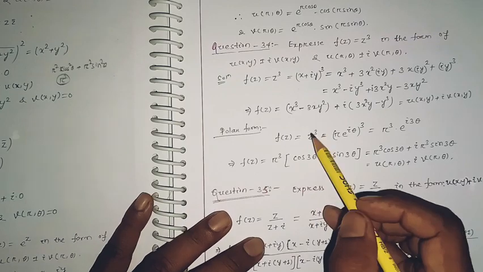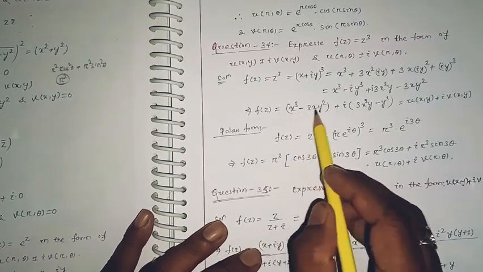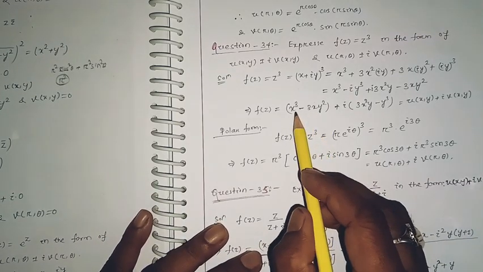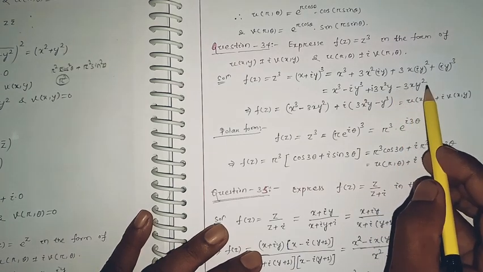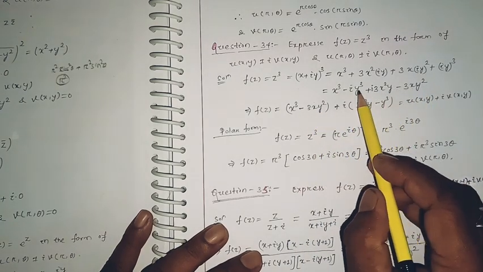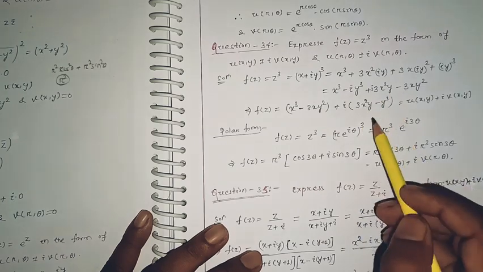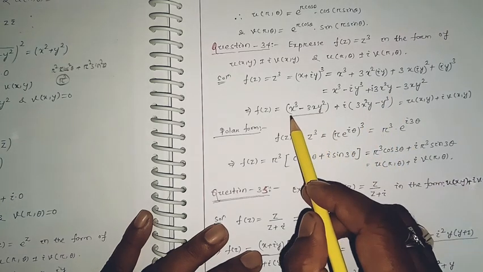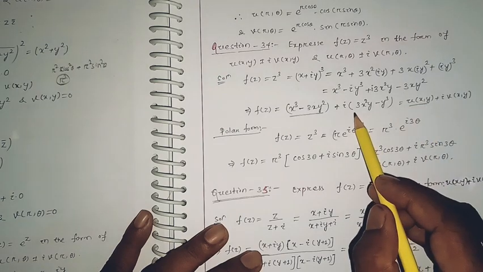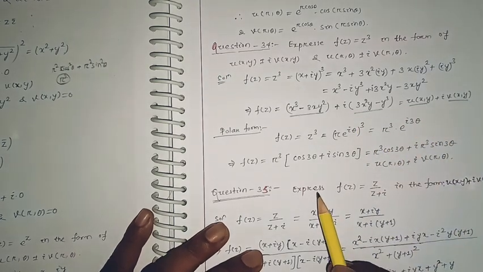So here I have written the real parts collectively, that is x cube minus 3xy square, and the imaginary parts are this term and this term, that means i into (3x square y minus y cube). That means this will be considered as u(x,y), and this will be considered as v(x,y).